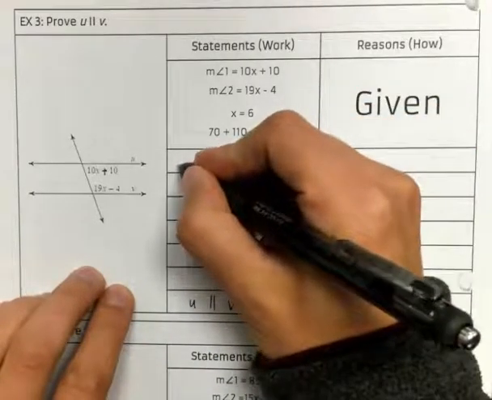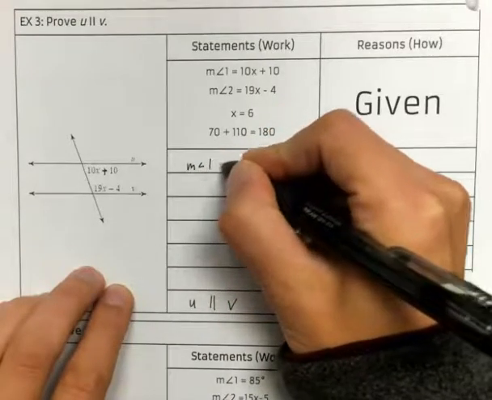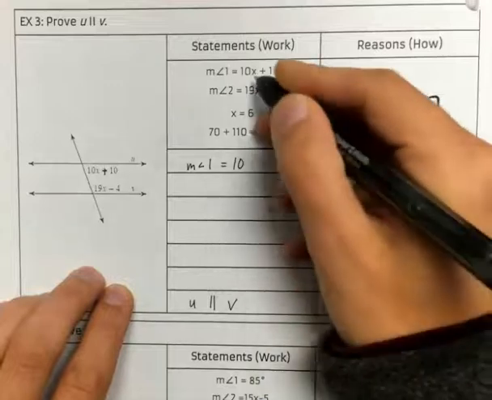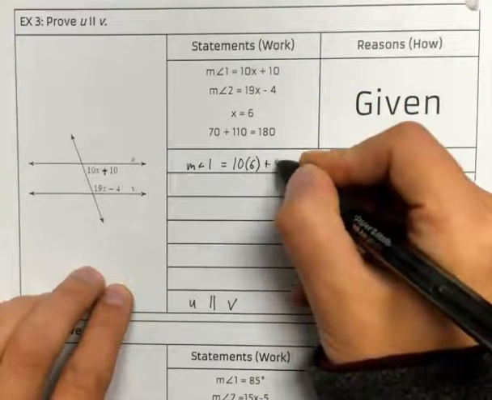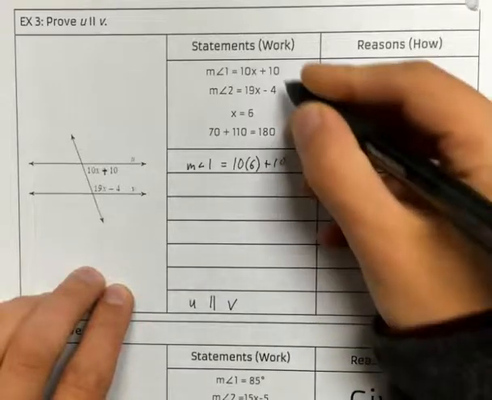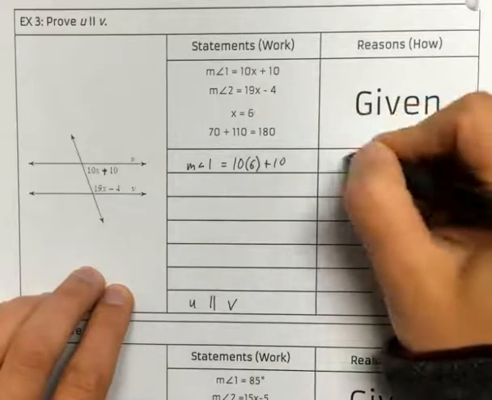So I'll start with angle 1. All right, so I have measure of angle 1 is equal to 10x plus 10. Well, I know what x is. x is 6, so 10 times 6 plus 10. All right, and what is it called when I'm just replacing a single number? That is substitution.